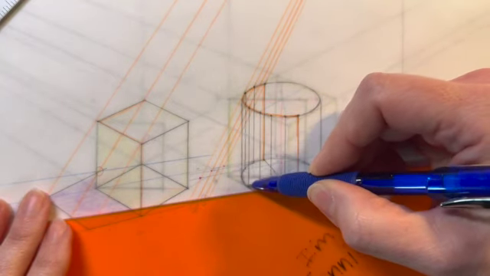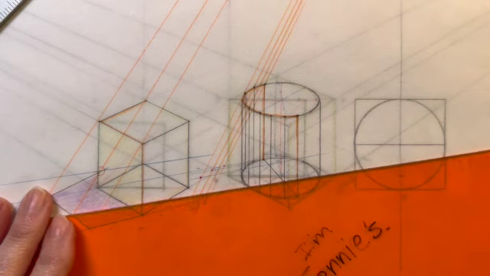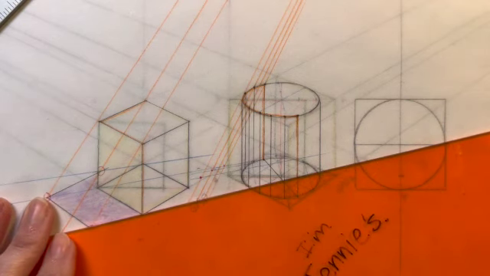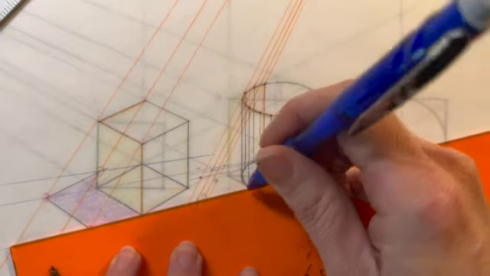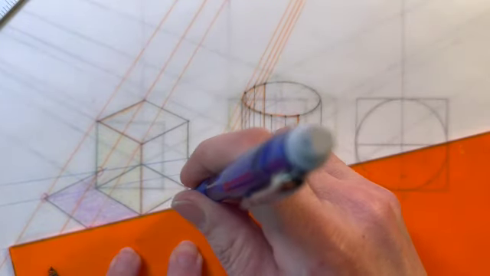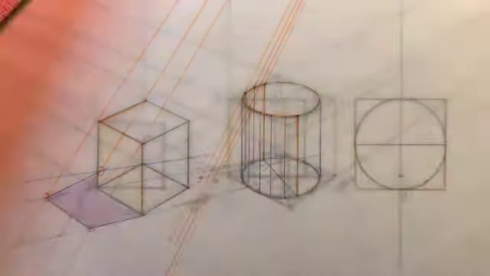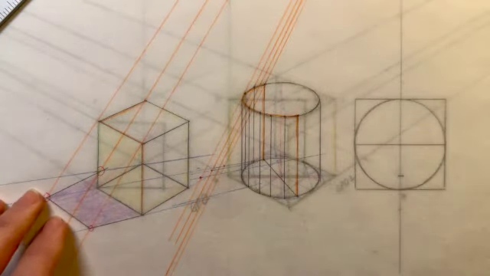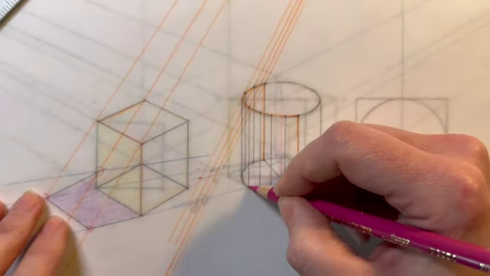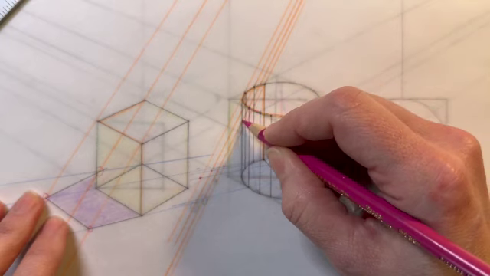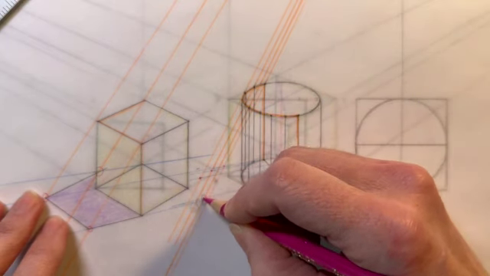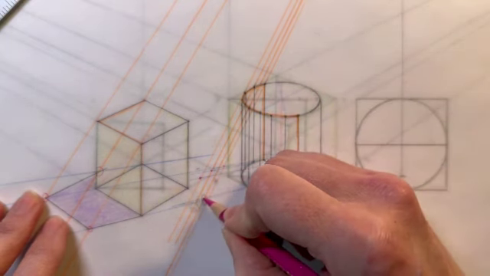Follow that line down to here. Things are getting very spaced out. Gotta find it. Things are getting confusing. Cool.